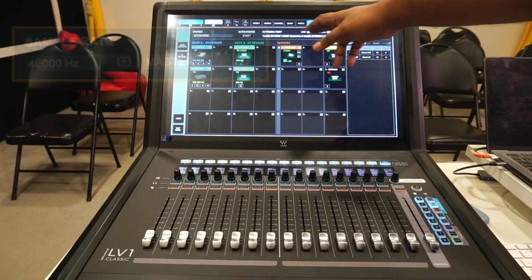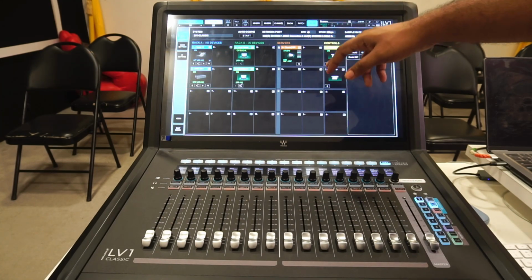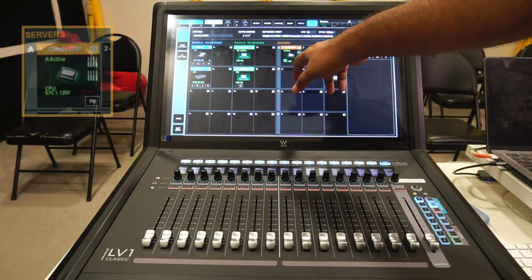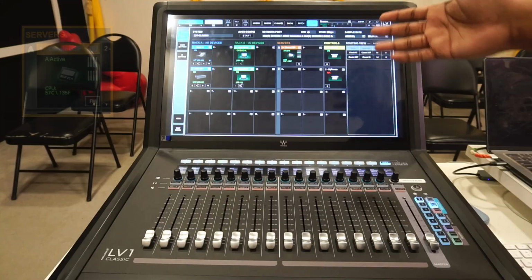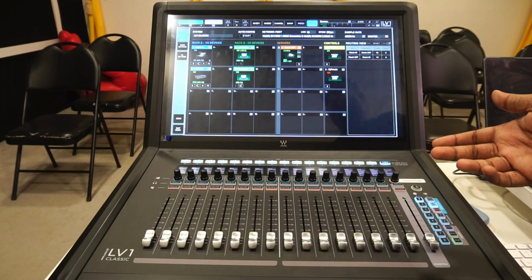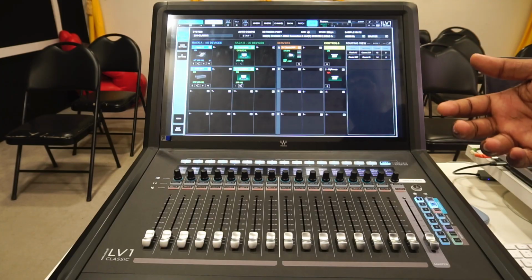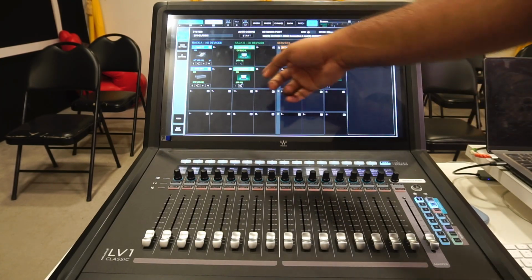This is our network port, and you can see the link is up, speed 2 Gbps. If for some reason the link is down, then there is some issue that you need to get fixed. If you ever see any FW icon lighting up, that means there is a firmware issue, so you need to do a firmware update. This is basically to give us an overview of how everything is connected and how everything is working. Green means everything is ready to go.